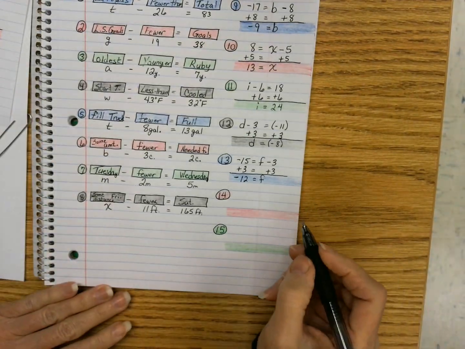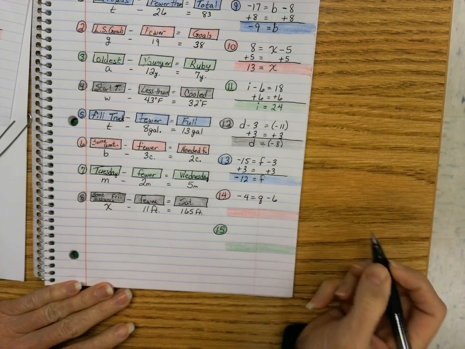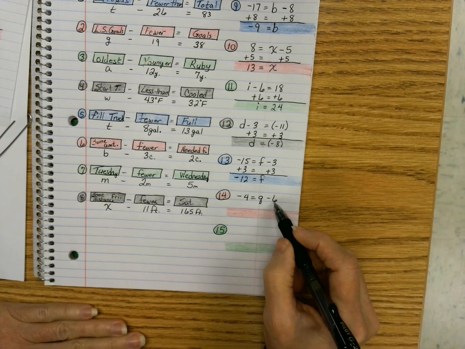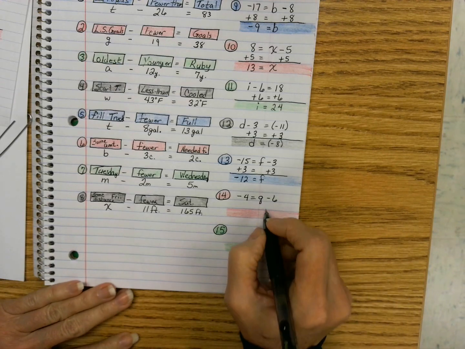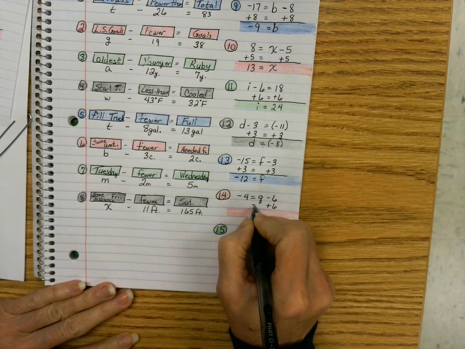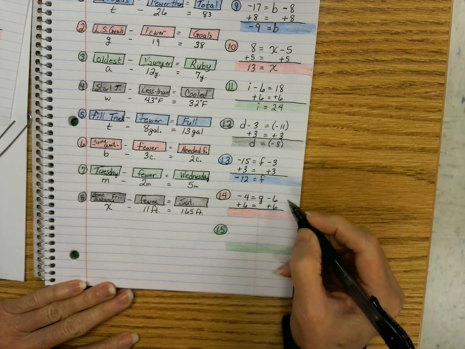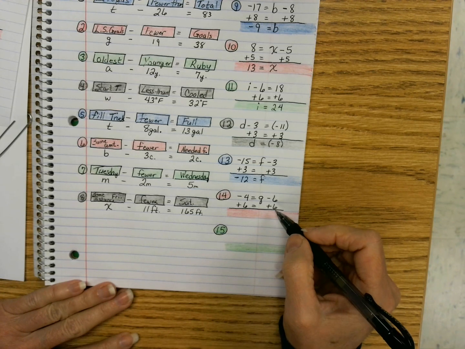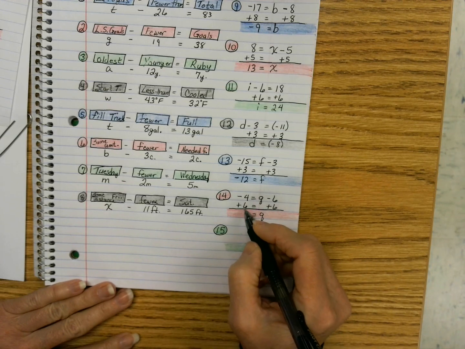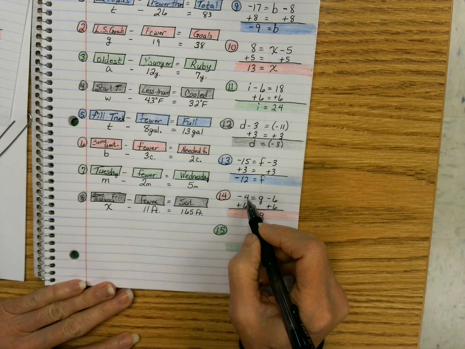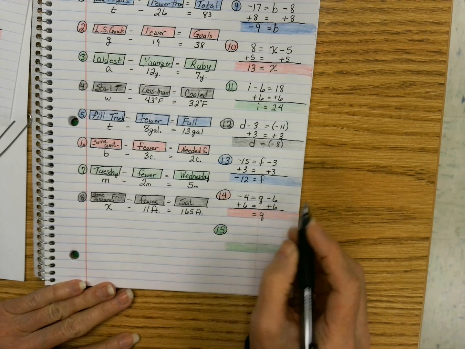Number 14. Negative 4 equals Q minus 6. Locate your variable. There's a -6 on the same side as my variable. The -6 has to go away. Apply the inverse operation, which is an addition of 6 to both sides of the equation. -6 and +6 are zero pairs. They disappear, leaving Q by itself. A -4 plus a 6 is a +2, but in your calculator you're going to use 4 plus minus. Hit your addition key, 6 and equals.